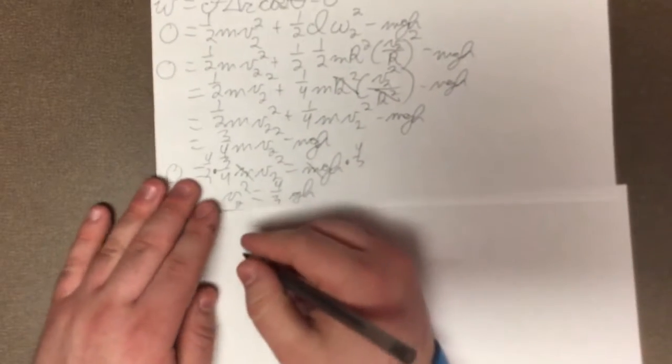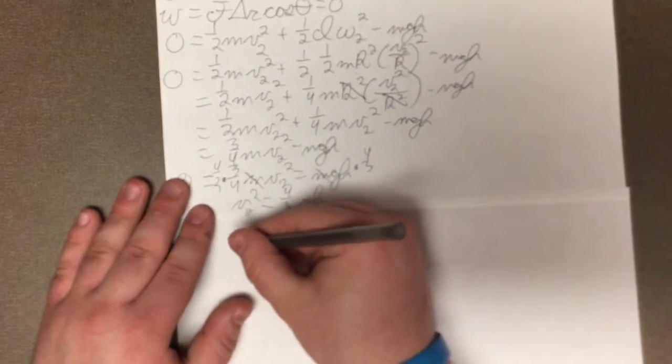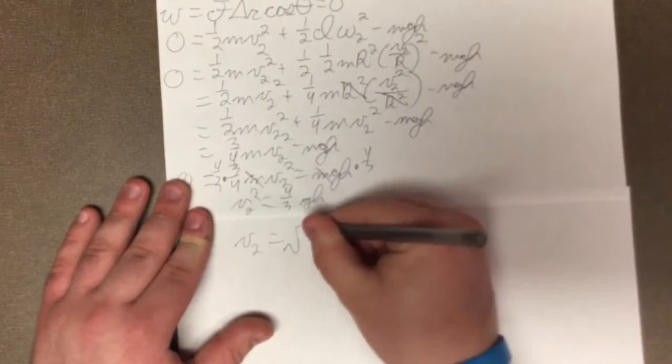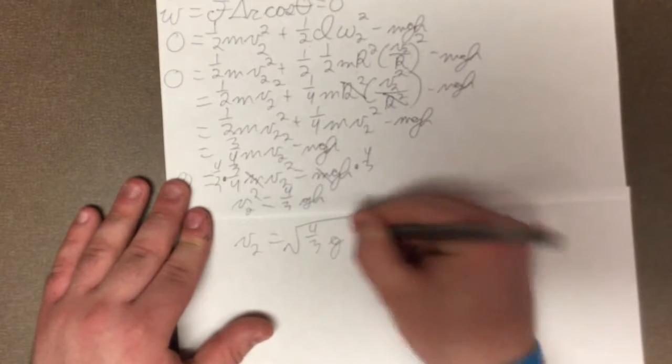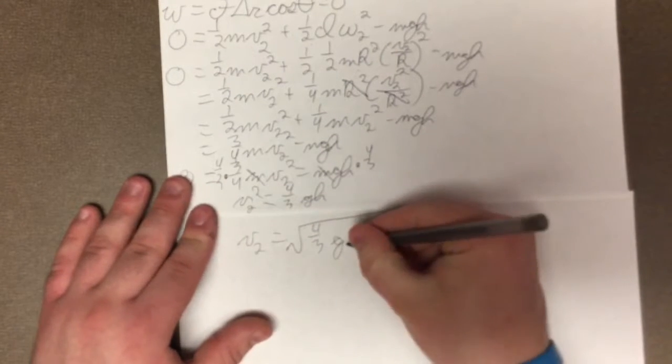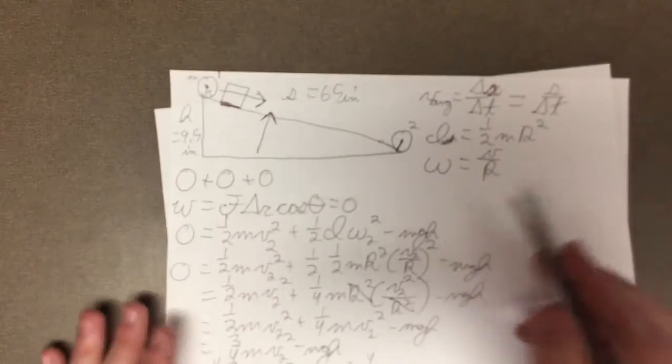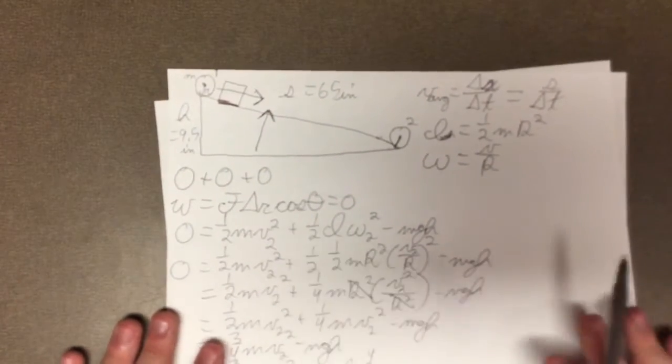So, when we take the square root of that on both sides, we are going to be left with v2 all by itself equals the square root of 4/3 times the gravitational pull on this system times the height h. You might notice interestingly here that we have completely eliminated from this equation both r and m.